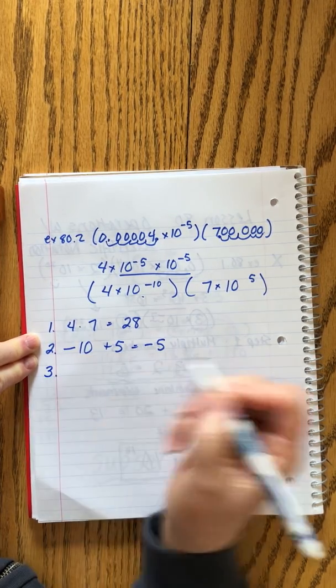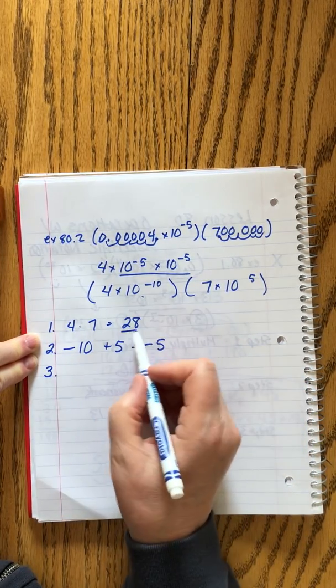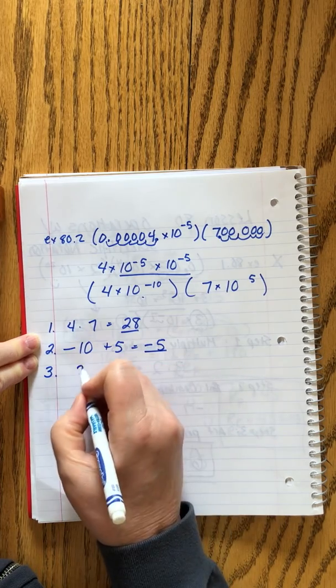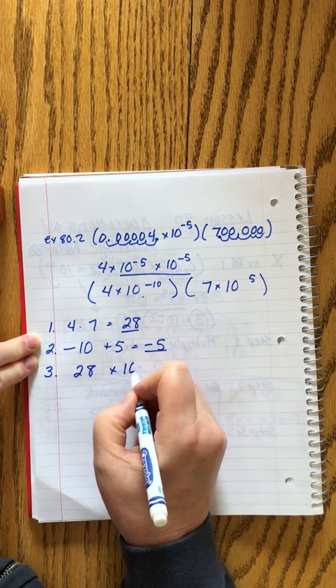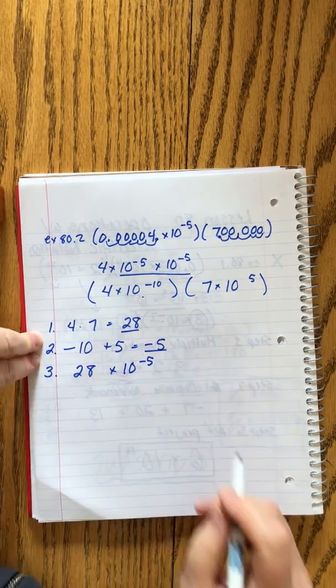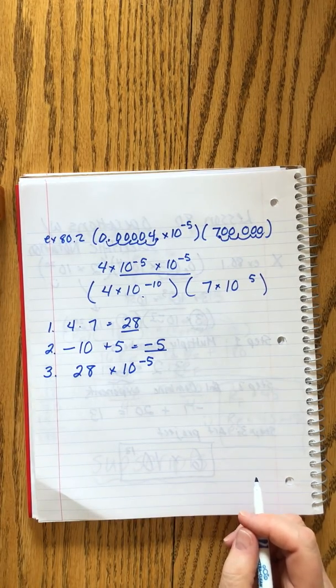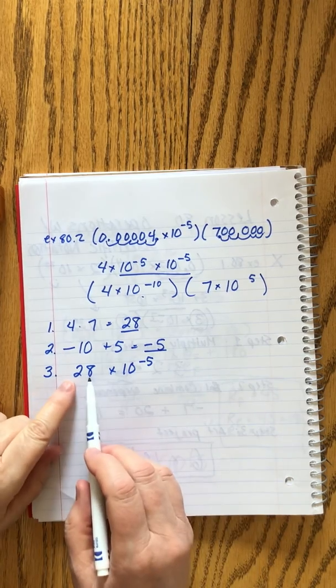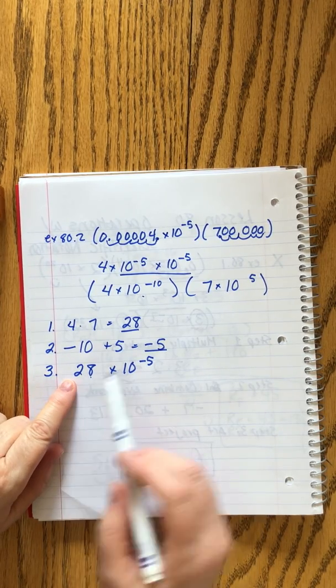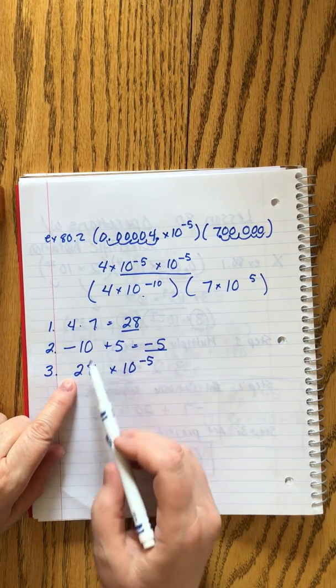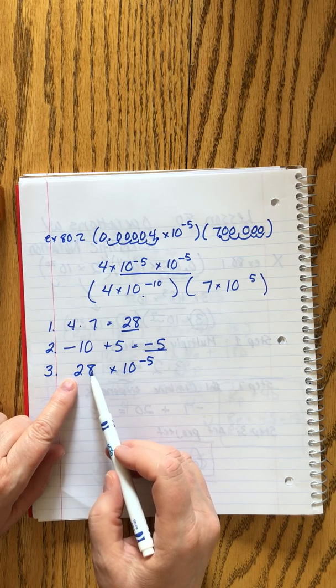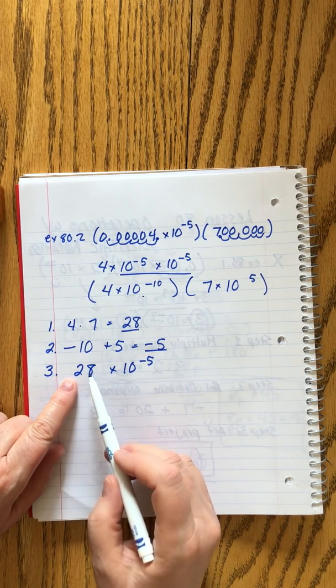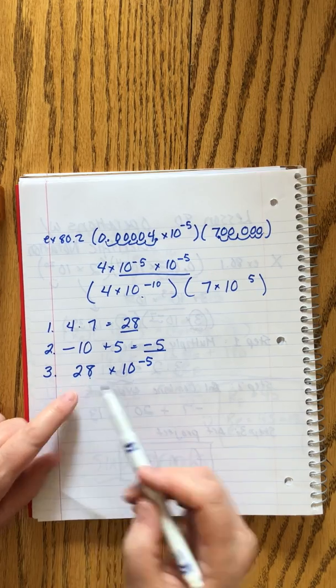And then number 3, we put it together, right? So there's our 2 pieces. We do 28 times 10 to the minus 5. Okay? That looks really good and that's correct, but hold the bus. We're not in proper scientific notation anymore. When we multiplied our 4 times our 7, we got a number that was bigger than just a digit in the ones place. So now we have to fix this.